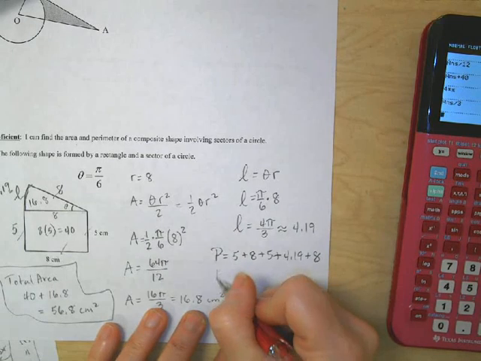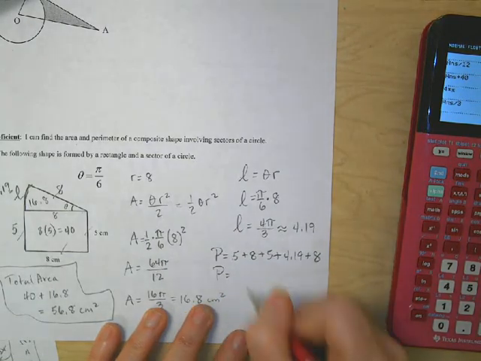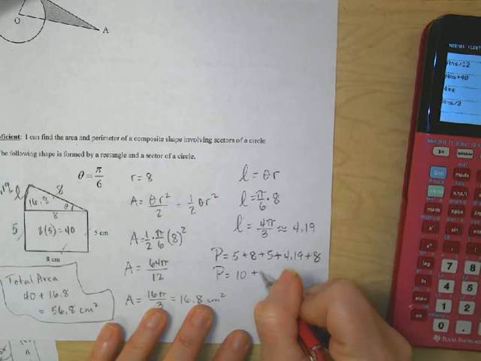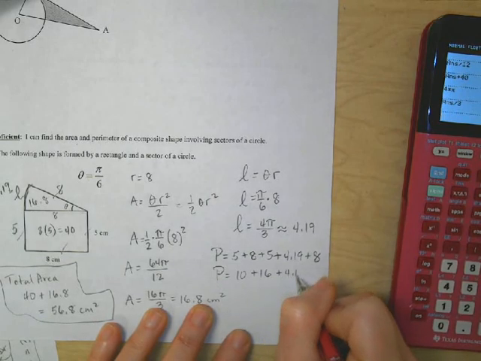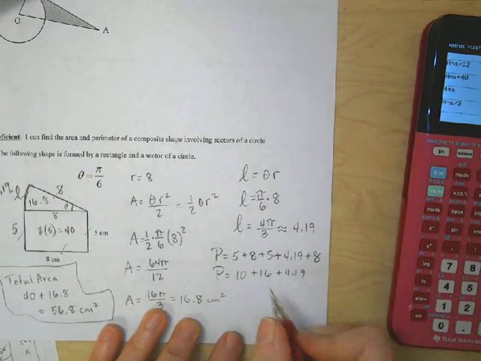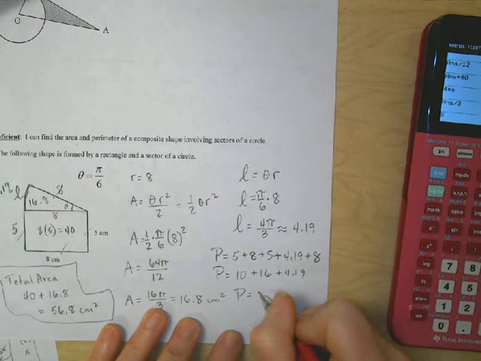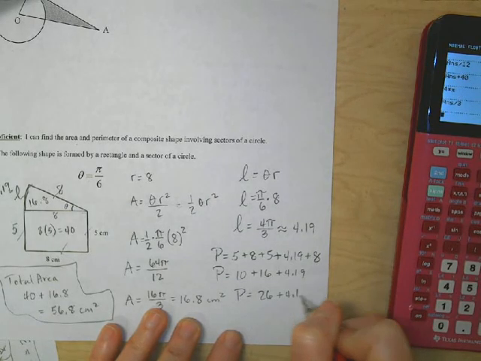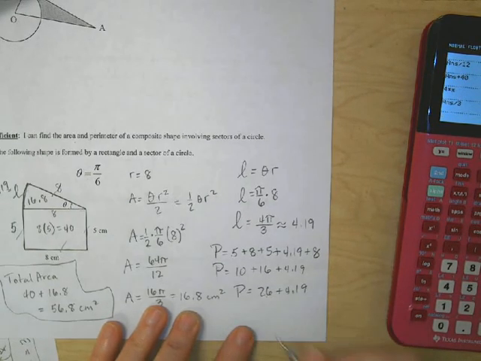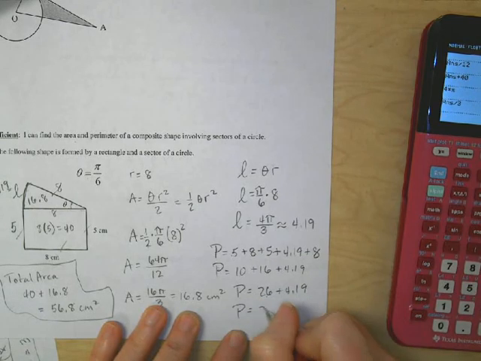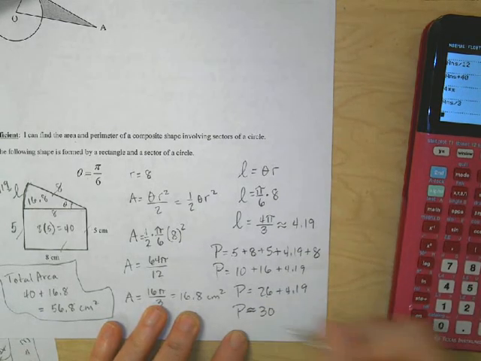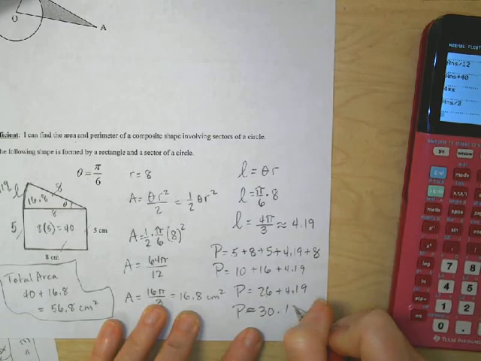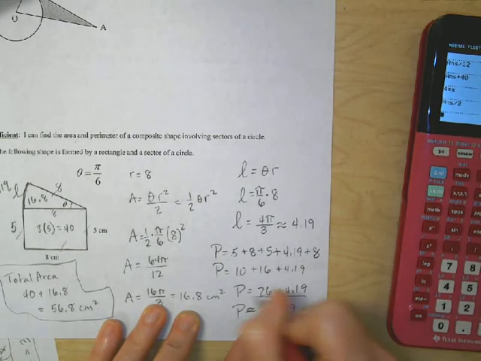Add those together. 5 plus 5 is 10, 8 plus 8 is 16. So I have 26 plus 4.19. 26 plus 4 is 30, so my perimeter is approximately, because I did round off, 30.19 centimeters.